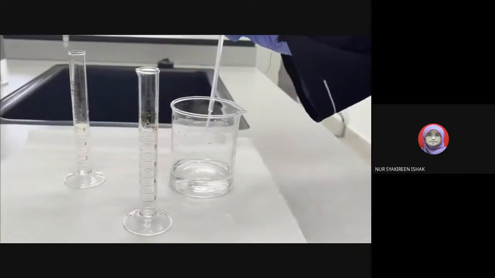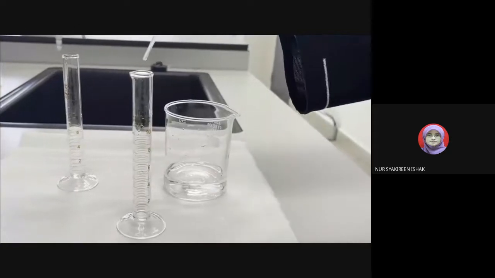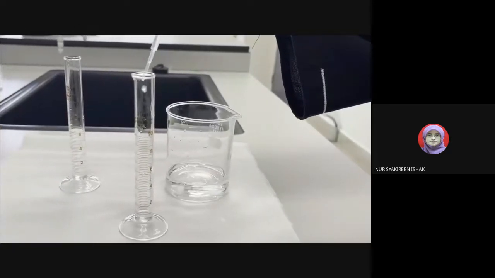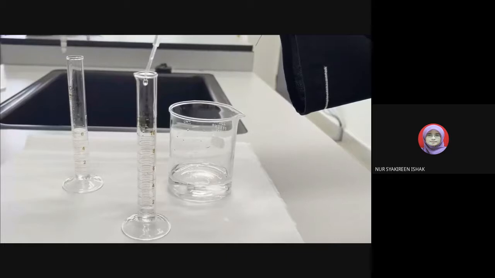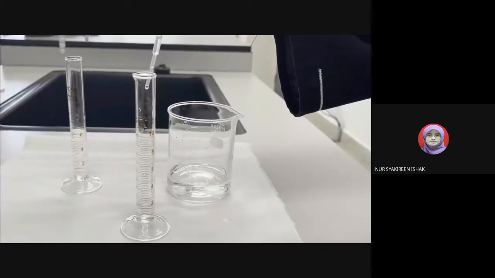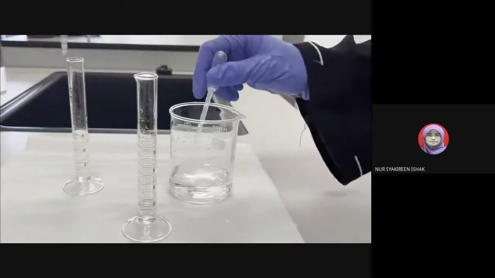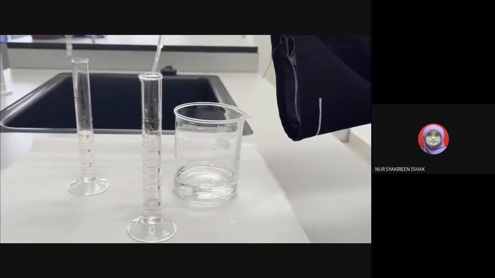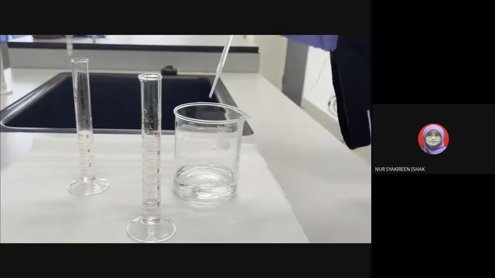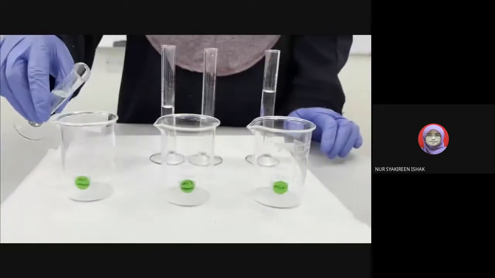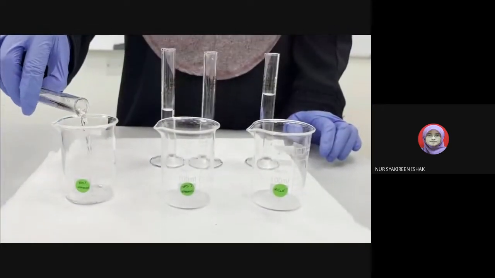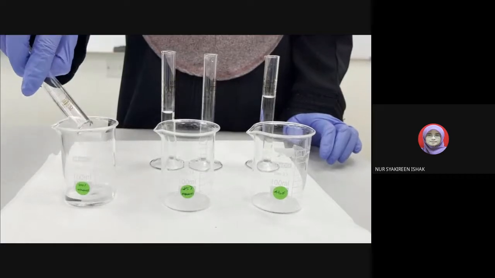Make a 25% dilution of ethanol. Total volume needed is 10 ml. So, in this video, we use 7.5 ml of distilled water and 2.5 ml of ethanol. Label 3 small beakers respectively.